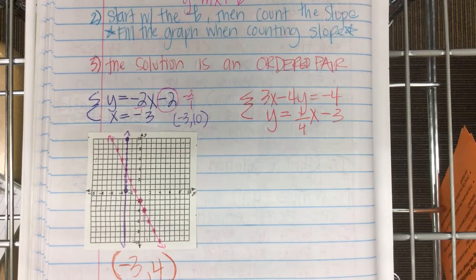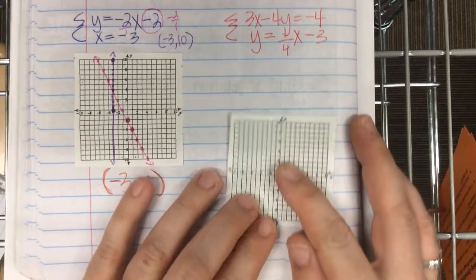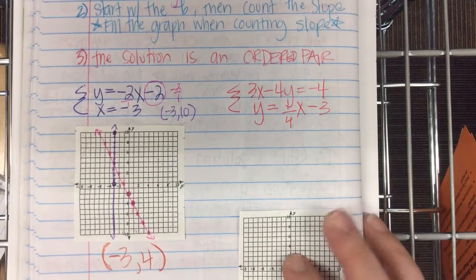Should I put the graph right here? No, I need some room. We need some space, because we have to solve for y.